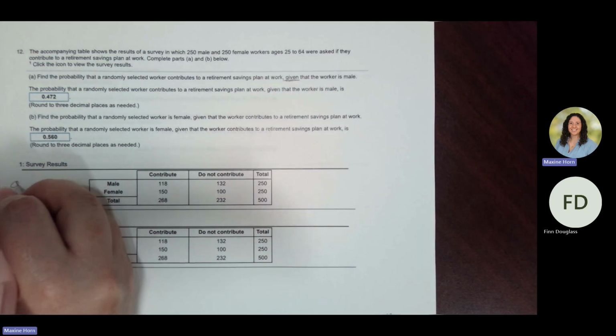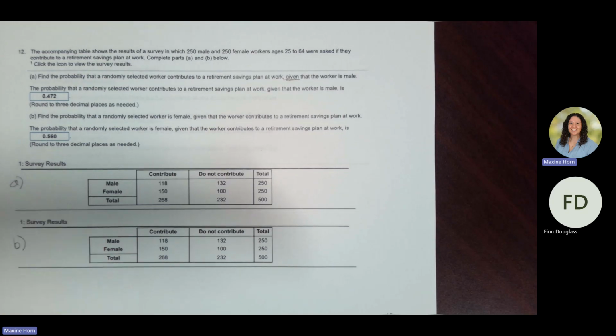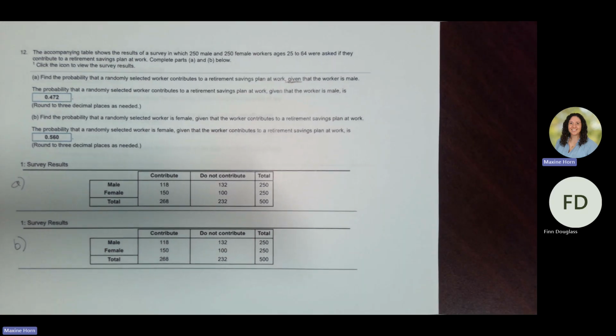So we're going to use this for A and we're going to use this for B. I copied and pasted the little table twice so that we could mark up all over it. Given that the worker is male, I'm going to use my highlighters instead of my pens here. Let me get some highlighters out.